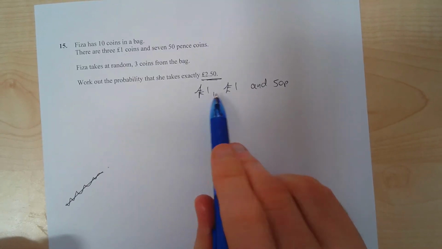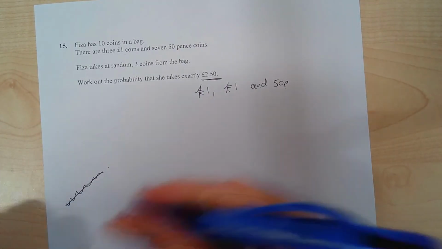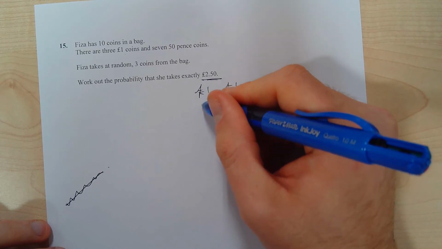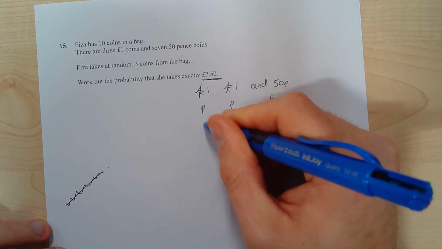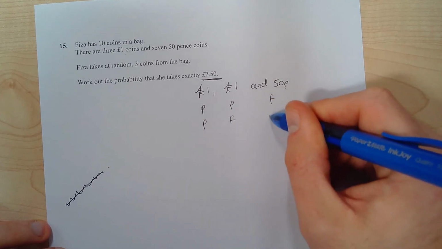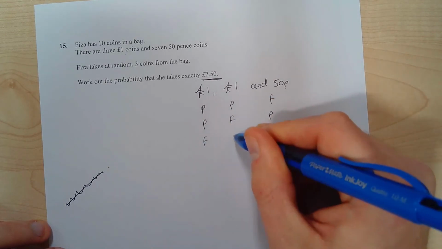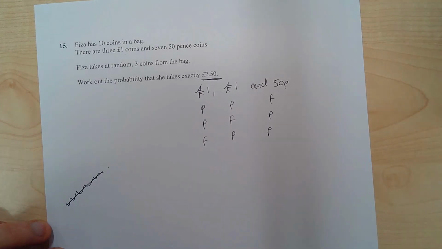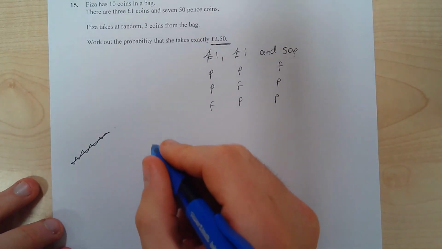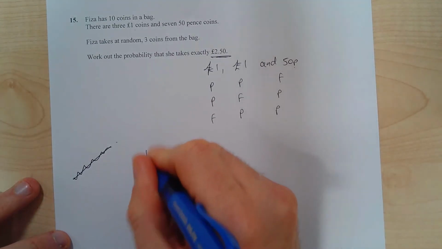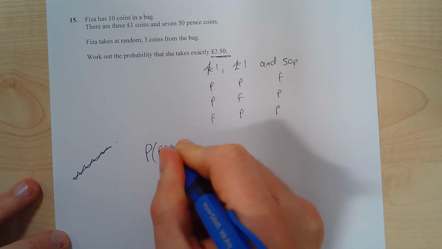She could get a pound, pound, 50p, so I'm just going to call it P, P, F, or she might get a pound and then a 50p and a pound, or she might start off with 50p, pound, pound. I'm just going to work out the probability of these 3 and add them together. So probability of getting pound, pound, 50p.